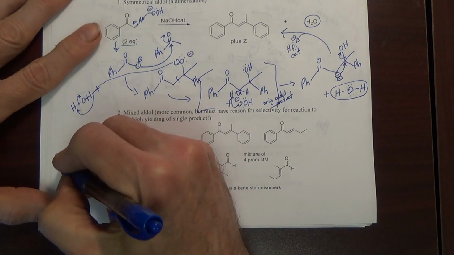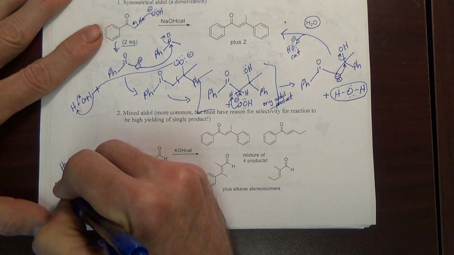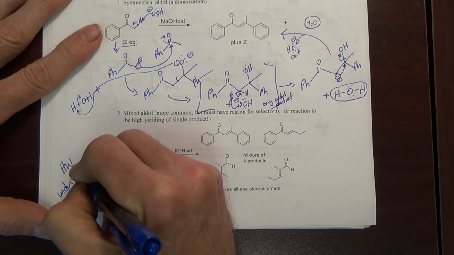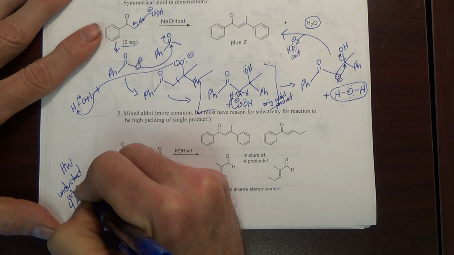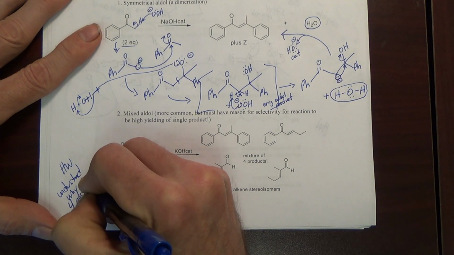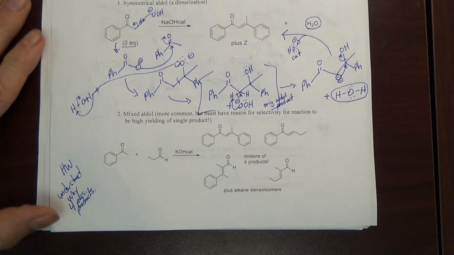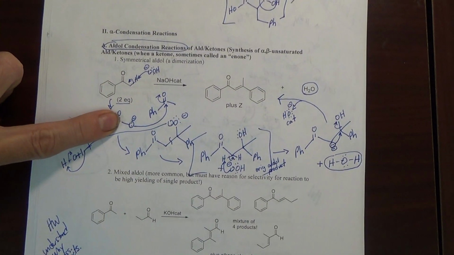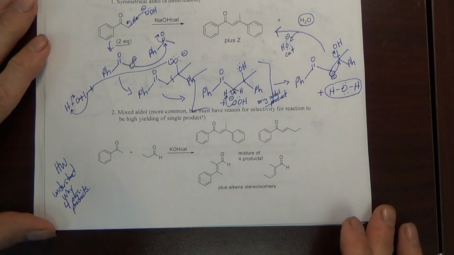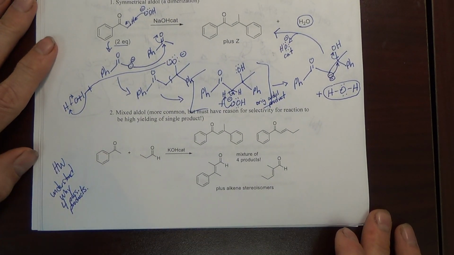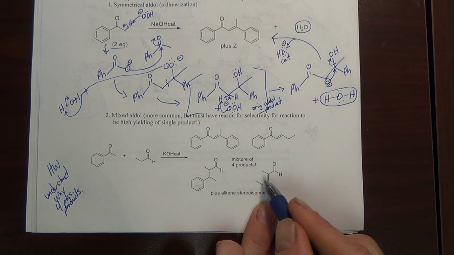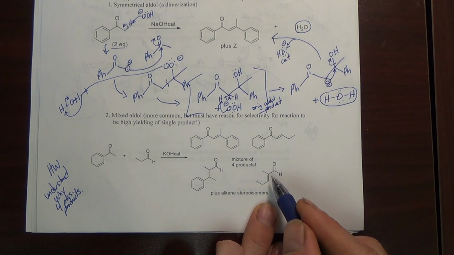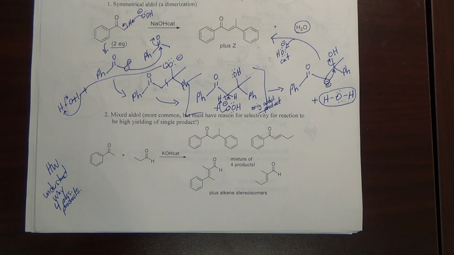Need to understand why 4 possible products, where above there was only 1. For example, this here in the lower right, what reacted with what to give this? All right.